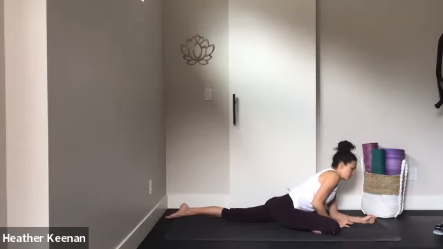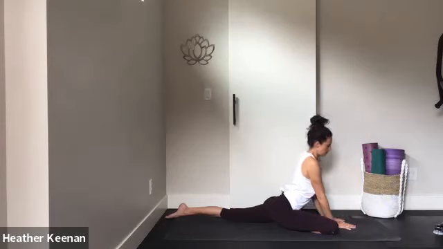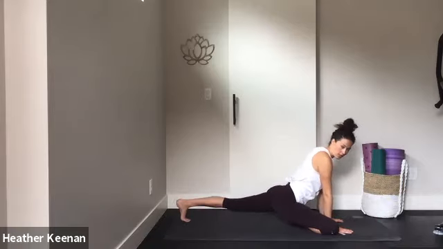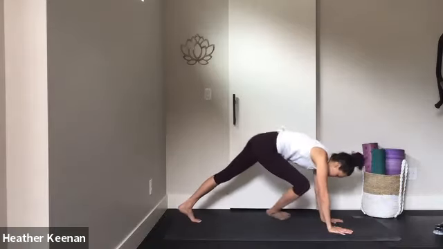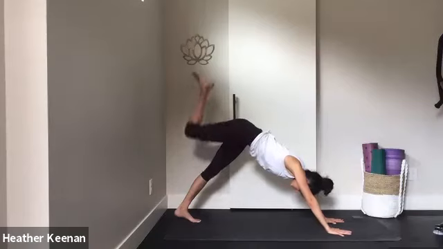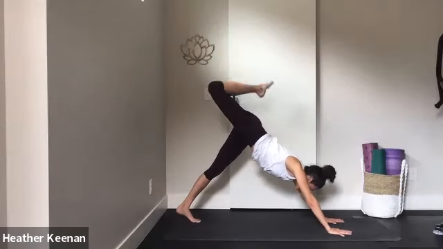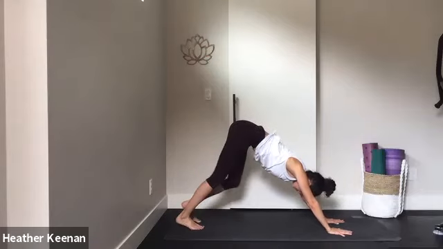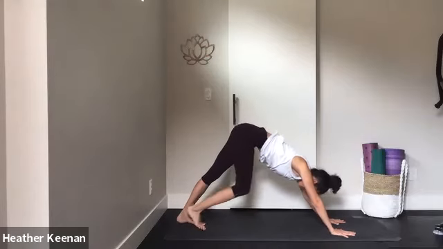And then on the inhale, using your arms, using your hands to lift the upper body back up. Try tucking the left toes underneath, lifting the knee, lifting those hips, and stepping this right foot back. Maybe lift the right leg up as well, or you can just lower it down to the floor, or you can circle out the hip. Whatever feels best for you.